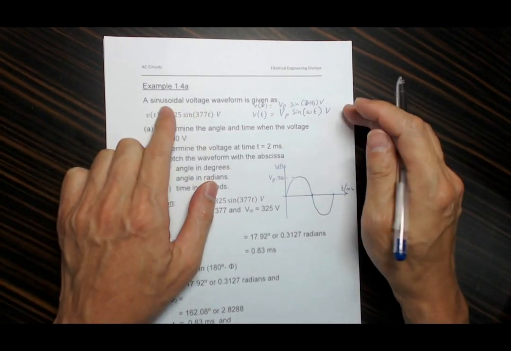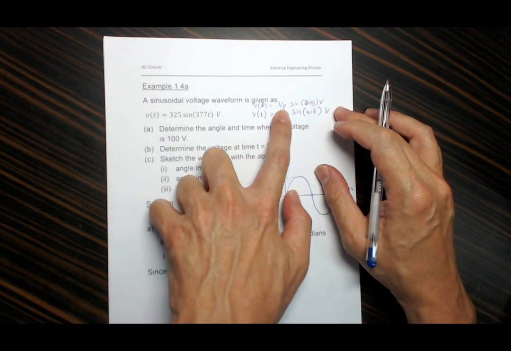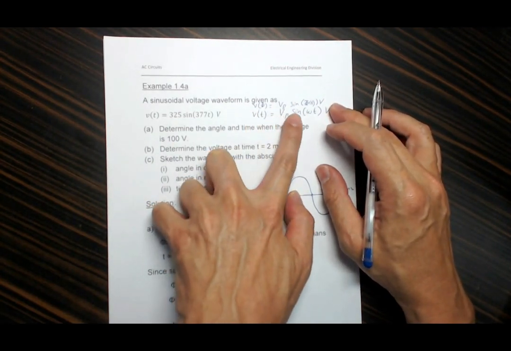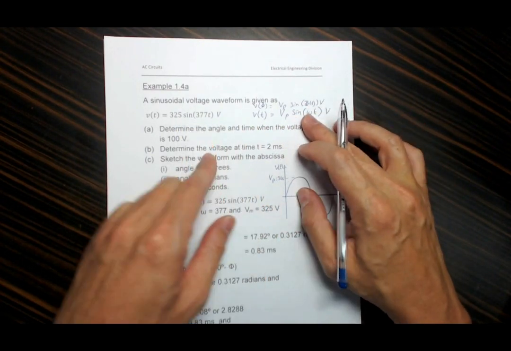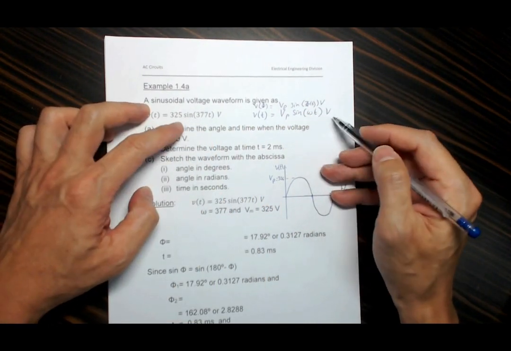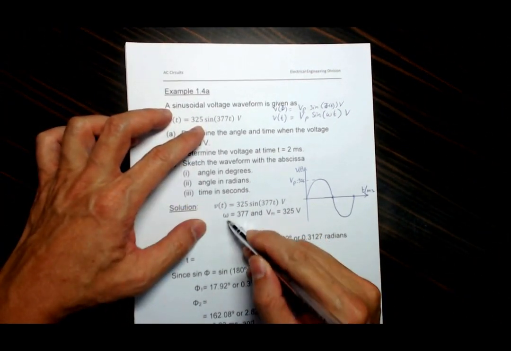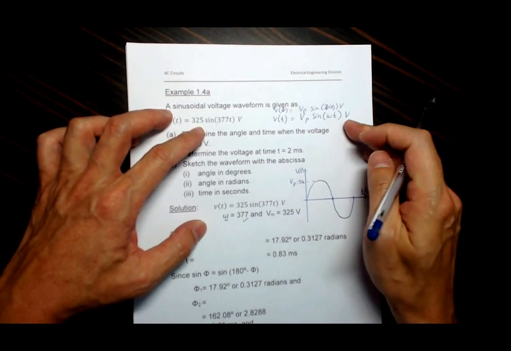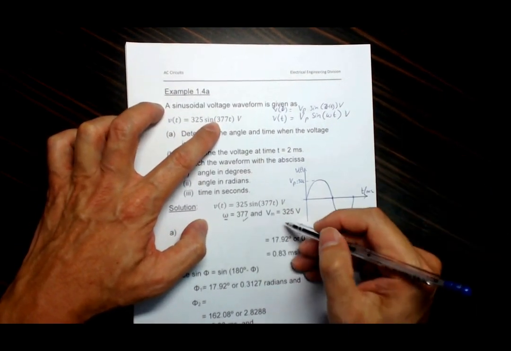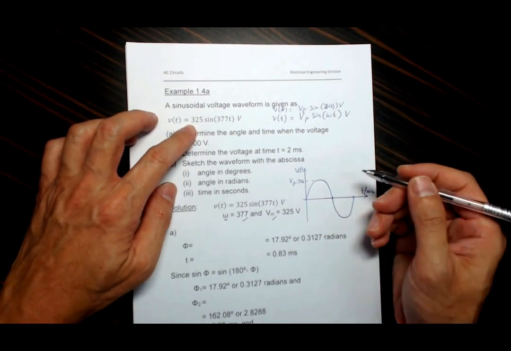To answer these questions, I've written out the typical standard expression of the sinusoidal waveform, and I can compare these two to derive a few things. Number one is that the angular velocity is 377 and the V peak or V maximum is 325 volts.